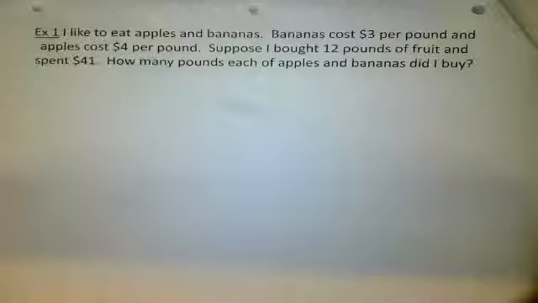Bananas cost $3 per pound. And apples cost $4 per pound.